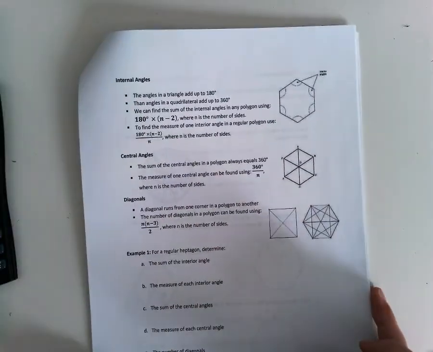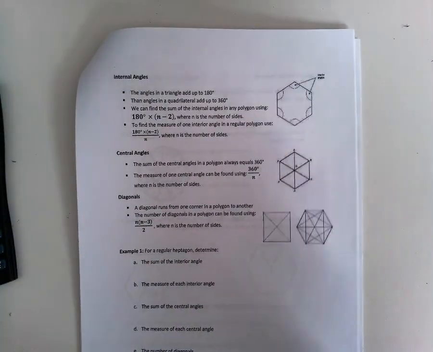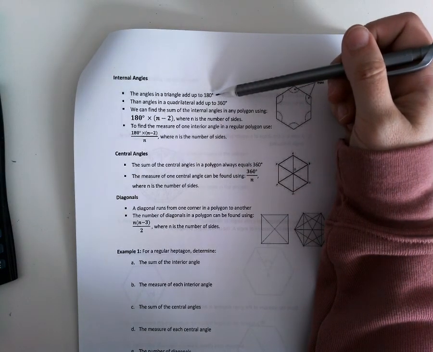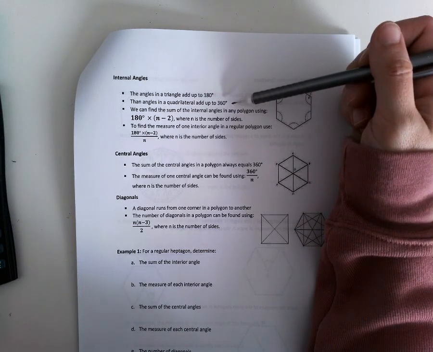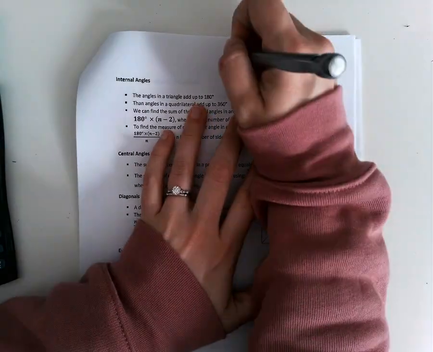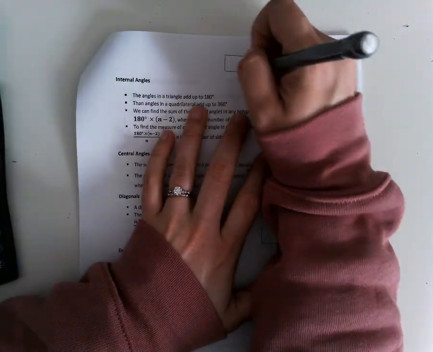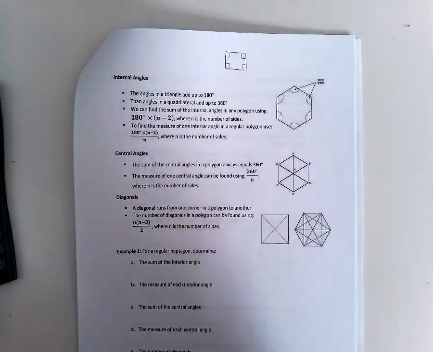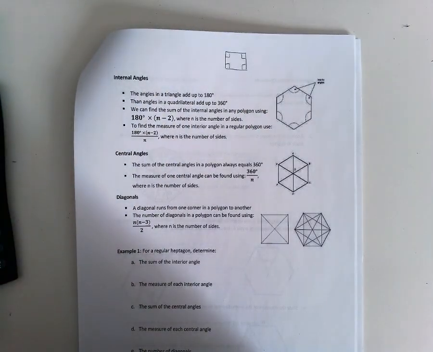Now, if we look more at internal angles, you've already learned that the angles inside of a triangle add up to 180. You learned that a few years ago. You may also know the angles in a quadrilateral will add up to 360 degrees. So, for example, in a rectangle, we have 4 angles that are all 90 degrees. Those will be a total of 360 degrees.